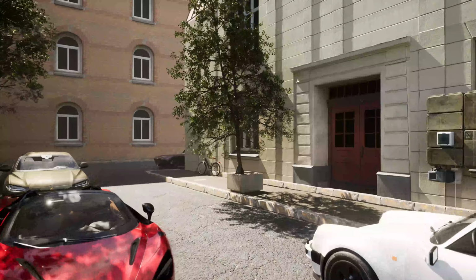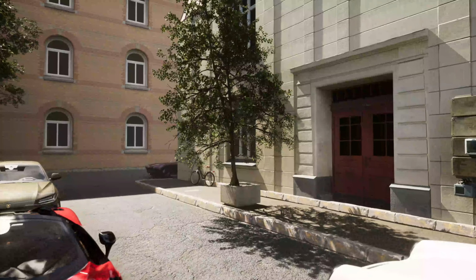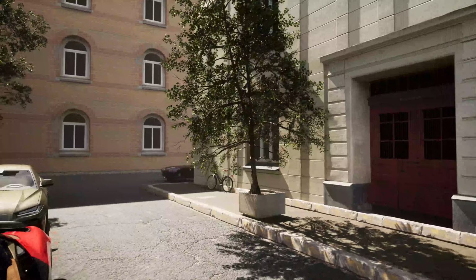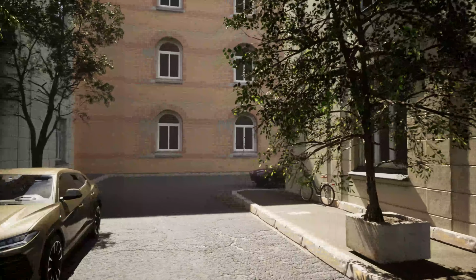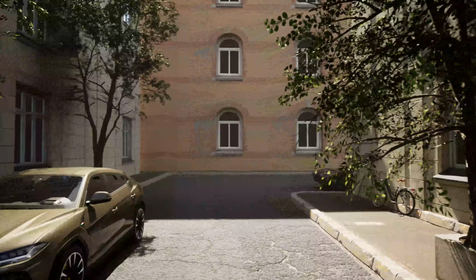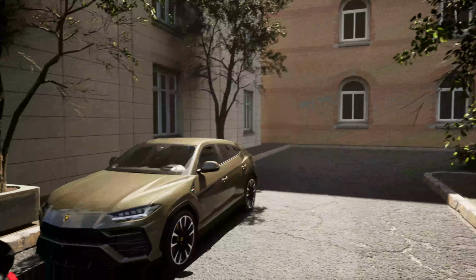This amazing realistic street scene inside of Unreal Engine 5. We're going to be doing everything from scratch, including creating the road, creating the sidewalk, and then we're going to be adding the trees, we're going to be adding the cars, the buildings, and everything. We're going to be doing it by ourselves in Unreal Engine 5.